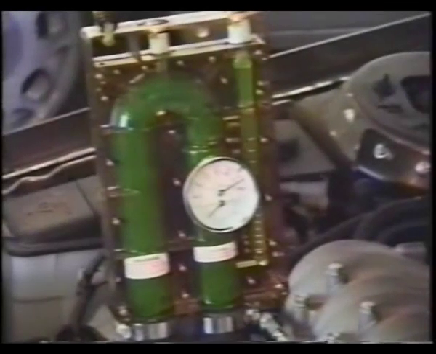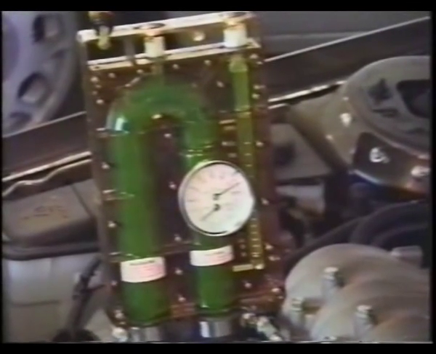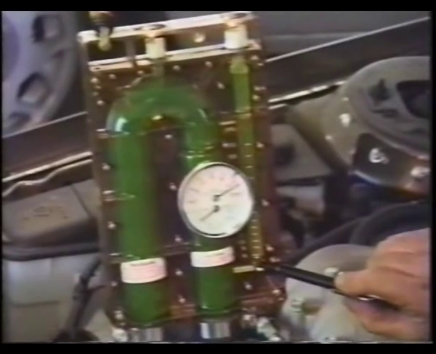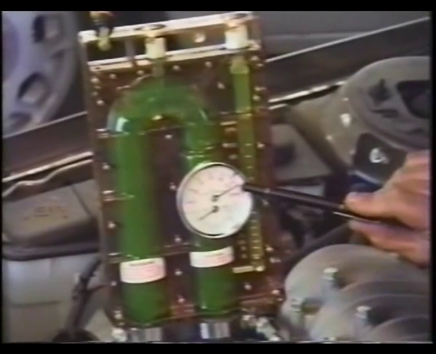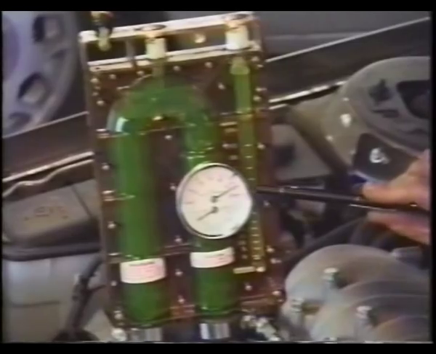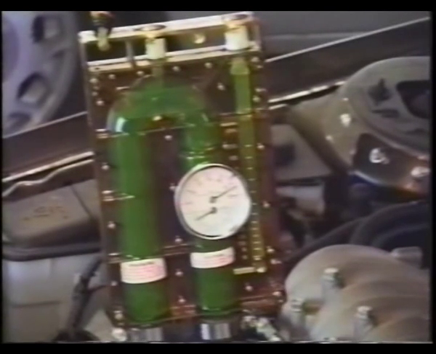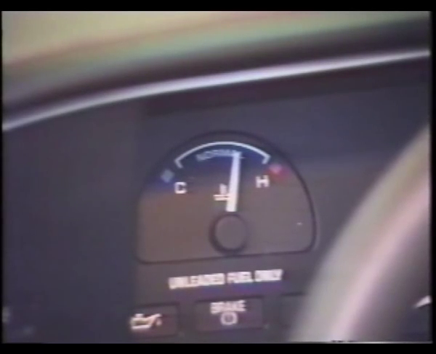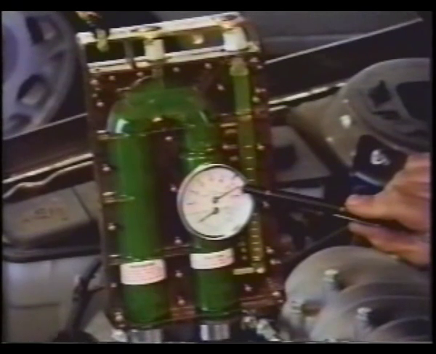Test number 3, coolant and temperature gauge. This test is made after the engine reaches operating temperature and the system is pressurized. A. Temperature. Refer to the temperature gauge on the analyzer. B. Accuracy of vehicle temperature gauge. Check the vehicle's temperature gauge reading against the temperature indicated on the analyzer.